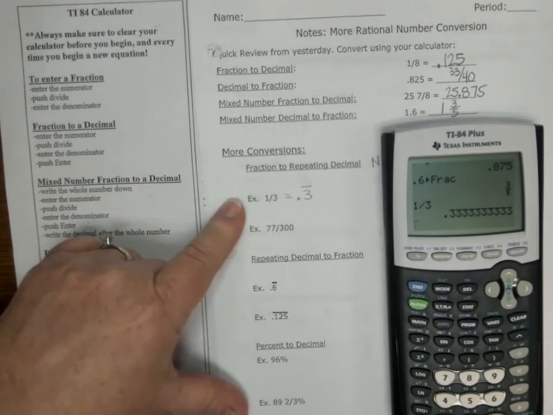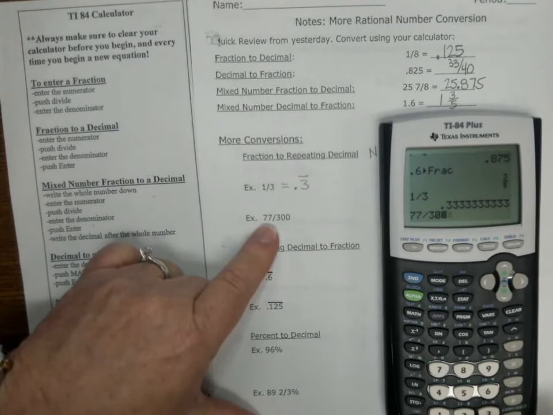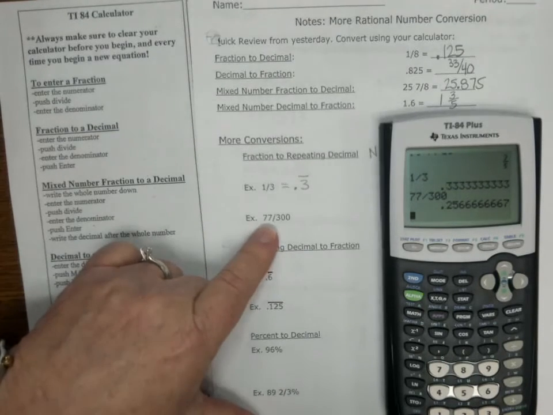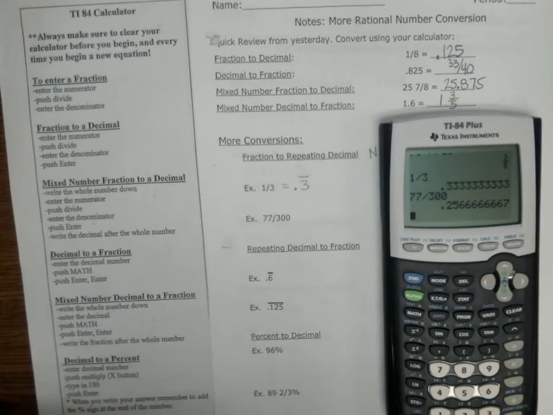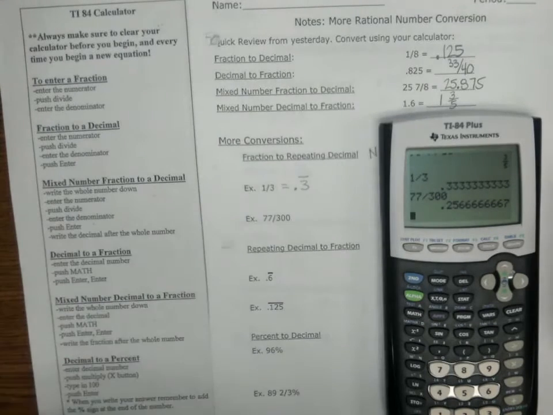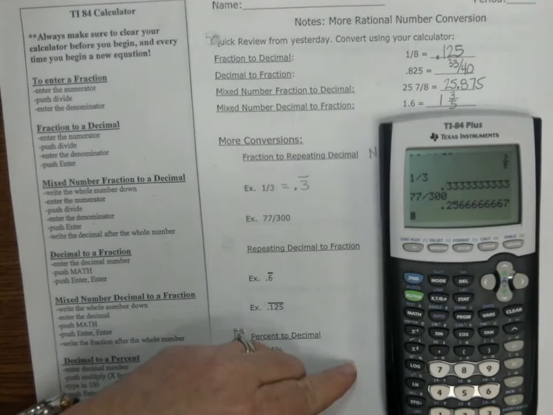Okay? Next one, 77 divided by 300. And we are going to hit enter. Ooh, this one is different. So what is the number that's repeating here? Yes, it's the 6, because the 6 over here is saying 5 or more change the score to 7. Because remember, we went over this the other day. It will only hold so many numerals after the decimal point.